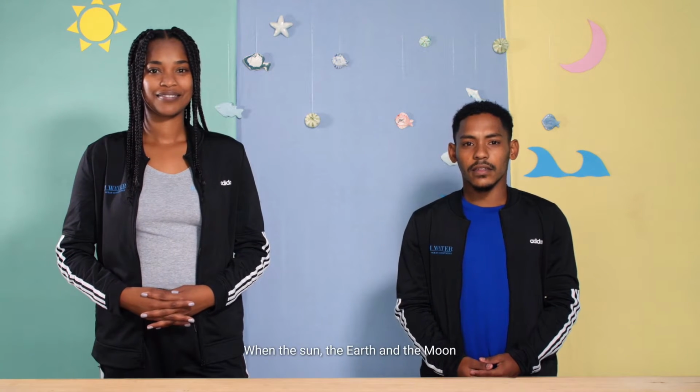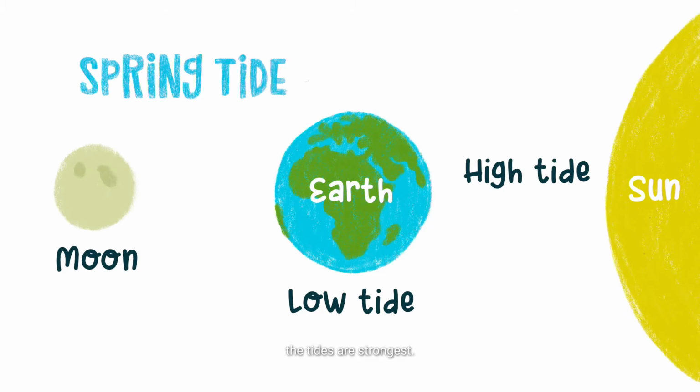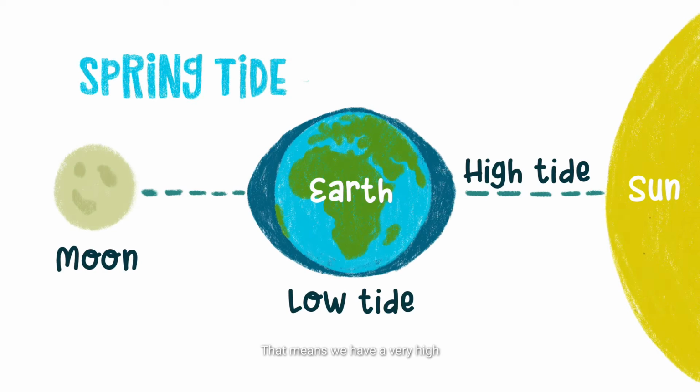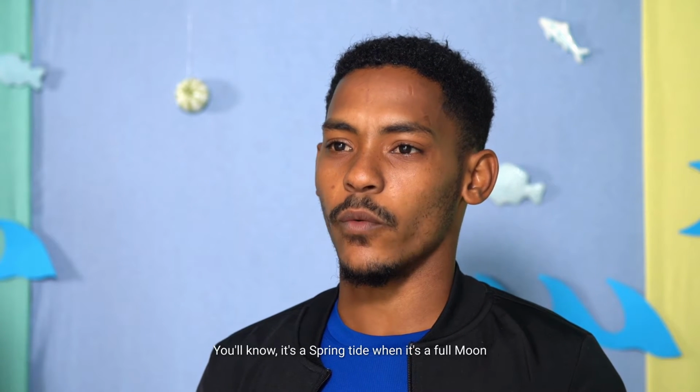When the sun, the earth and the moon are in a straight line with each other, the tides are strongest. That means we have a very high tide and a very low tide. We call these spring tides. You'll know it's a spring tide when it's a full moon and a new moon.